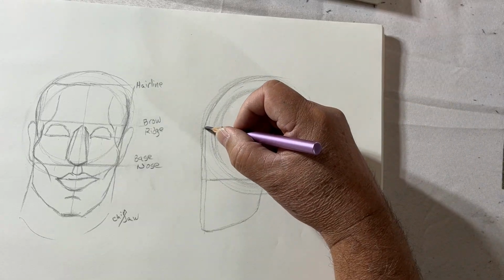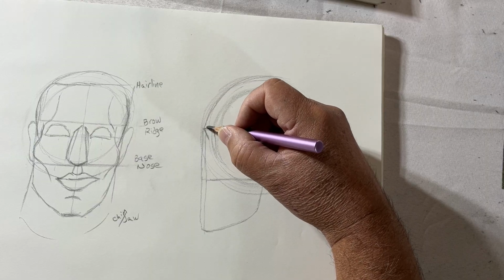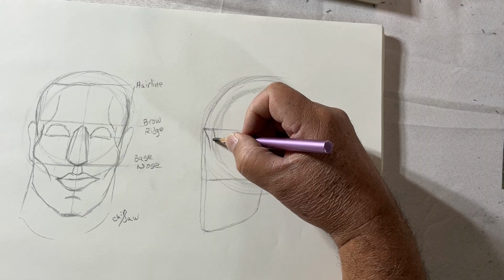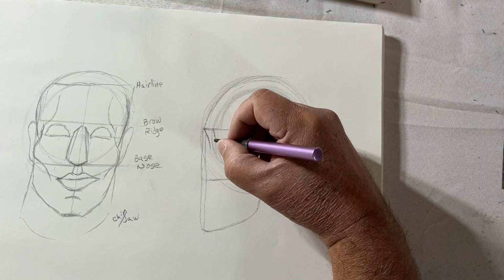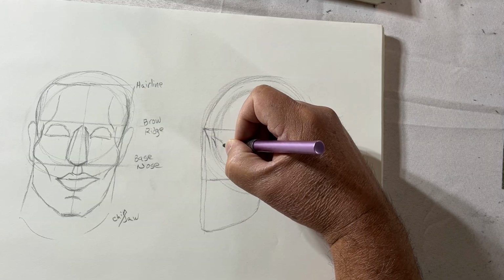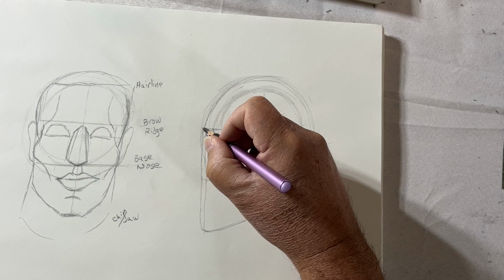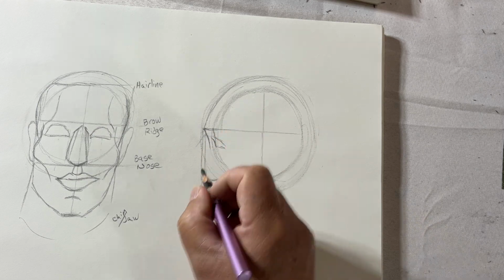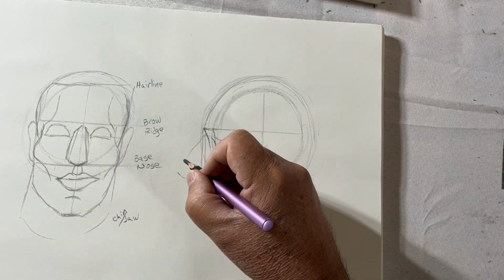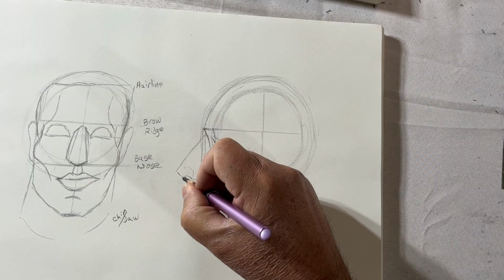Now the brow ridge goes in like this. Well, the brow ridge is here. So this goes in. The eyes are actually located back here, right? Because they're protected. And they're at an angle also. The nose will come from here and go out this way, with the nostril here.